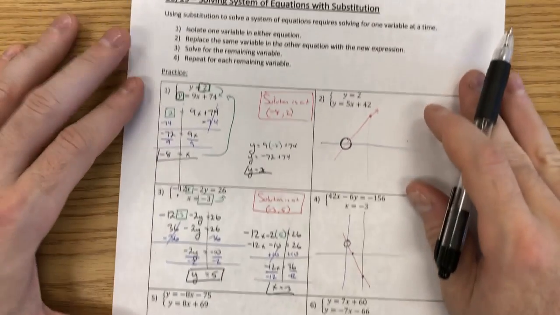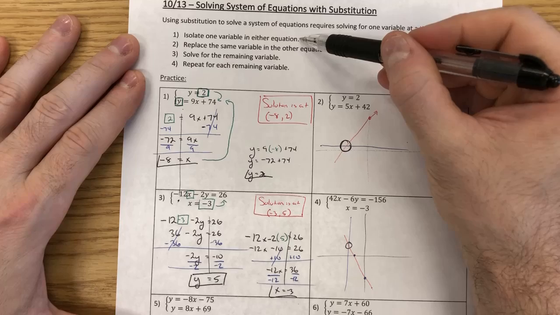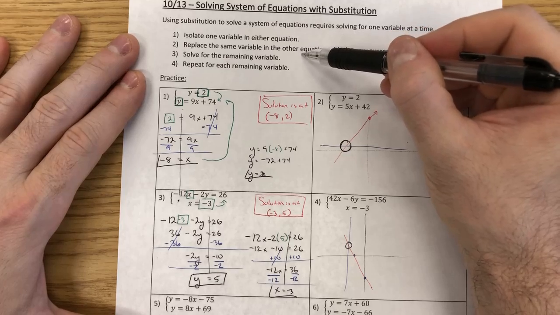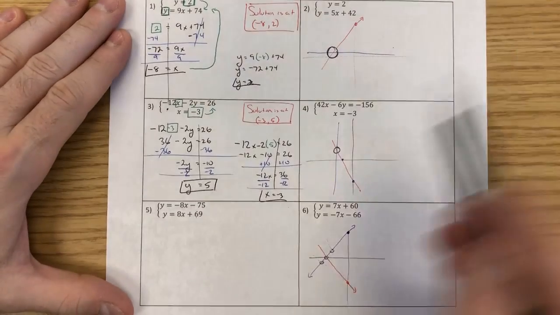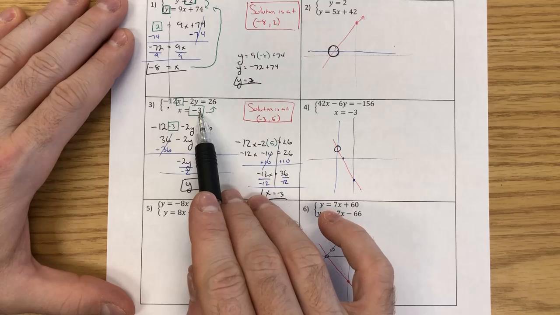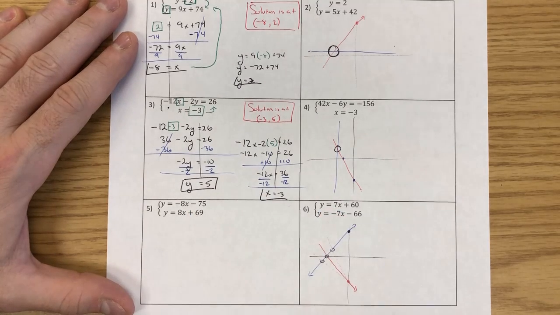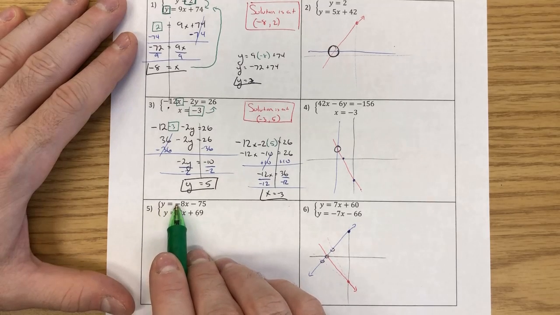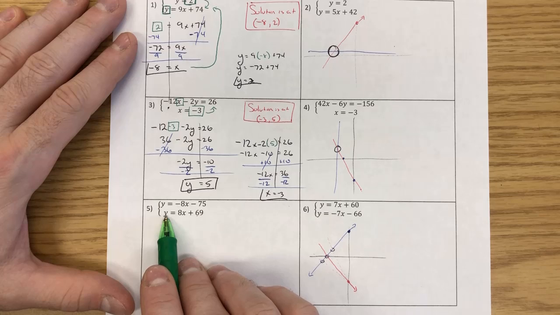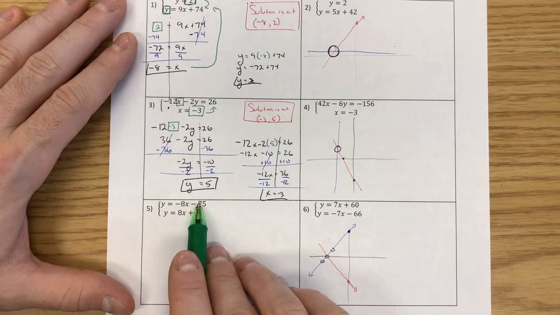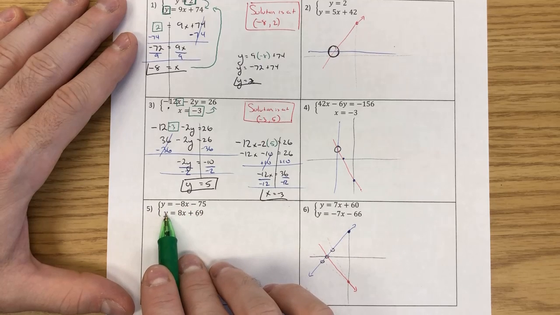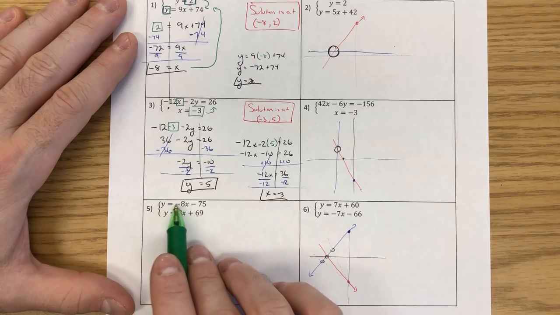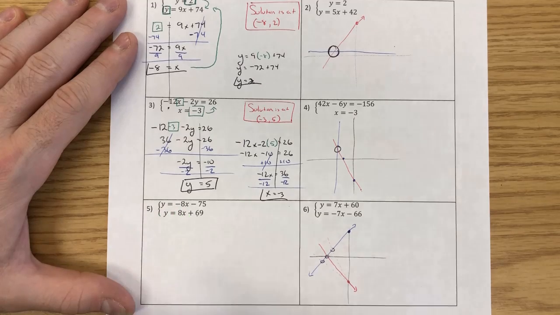So if we remember, step 1 was isolate. Step 2 was plug it in. So albeit I don't have something like x equals 3, do I have a value for one of my equations? Yes, we do. So if I told you y was equal to -8, we would plug in -8. If I told you y is equal to -75, we'd plug it in. So no matter what I say y is equal to, you plug it in.